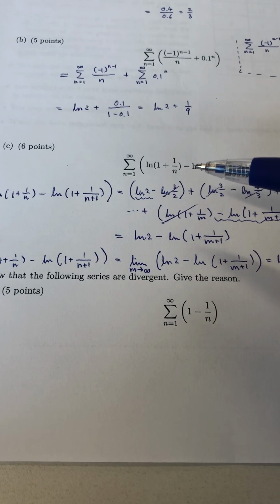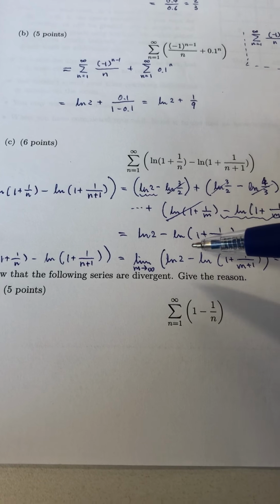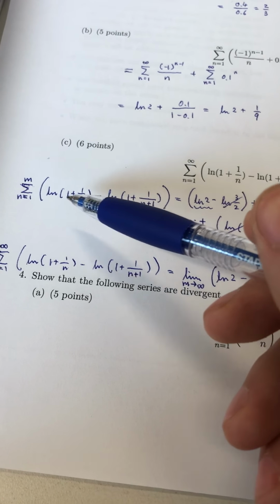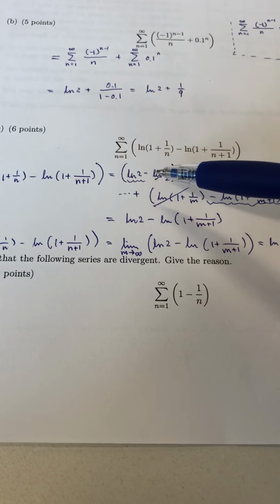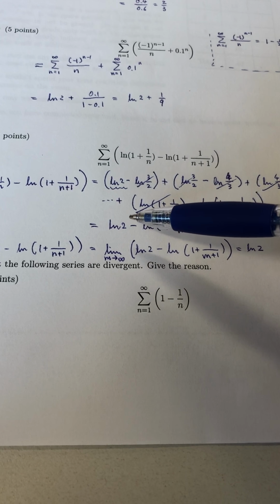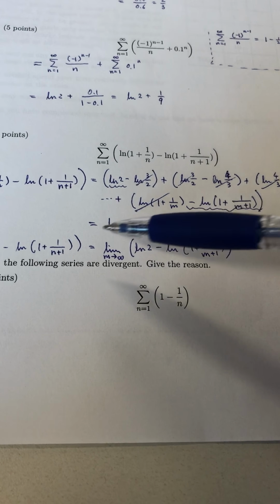Okay, so make sure you know that there are 2 steps to solve this problem. First step, writing down the partial sum, cancel all the terms in the middle, find the final result. And the second step, taking the limit to find the sum of the series.